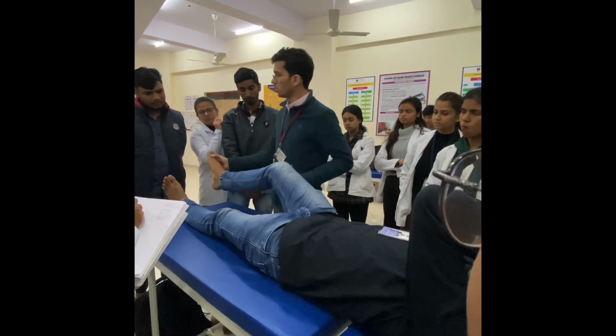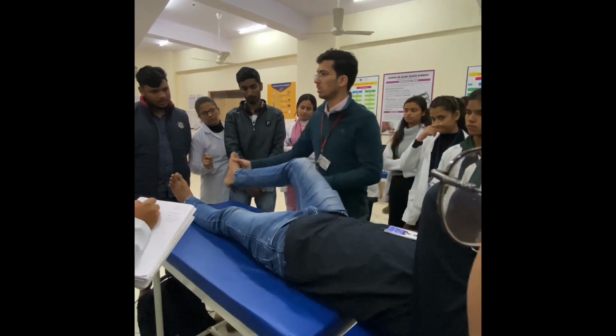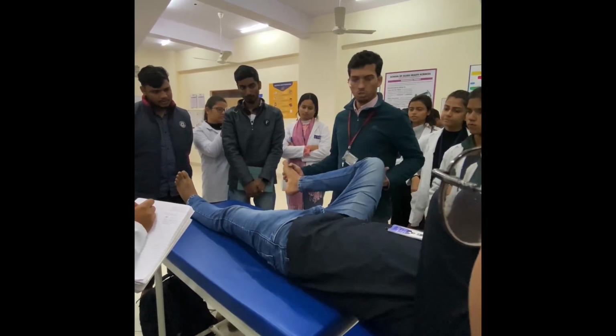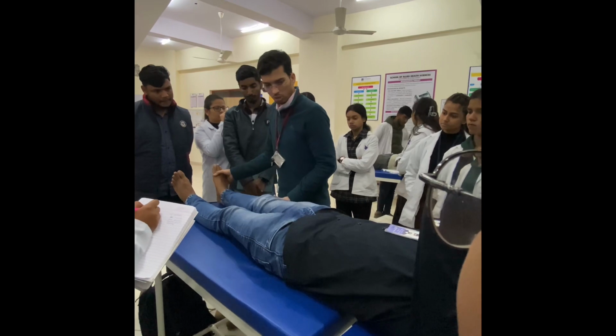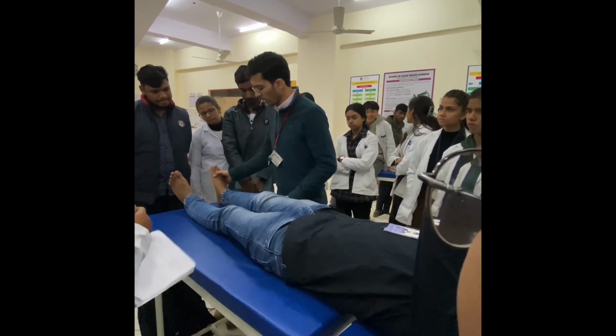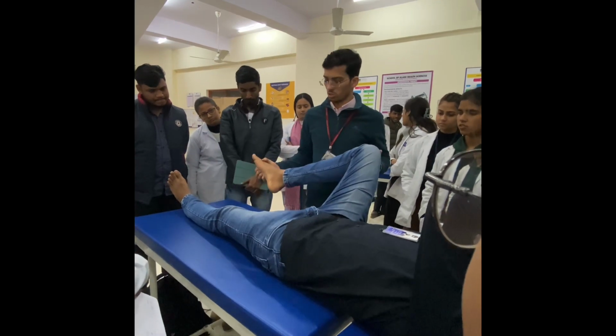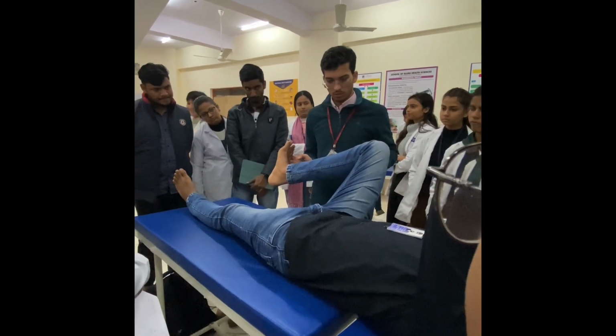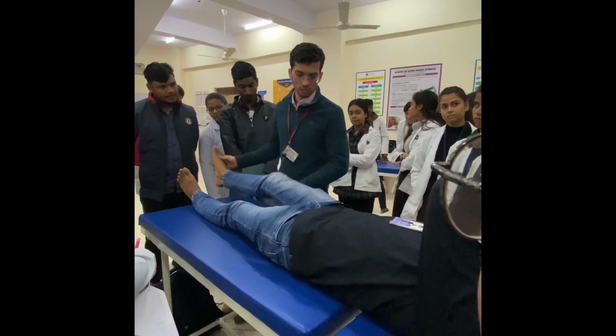So D2 flexion, this is D2 extension. Okay, D2 from this position going back is D2 flexion. From here coming back is D2 extension. So this position is extension. This is flexion. This is extension.